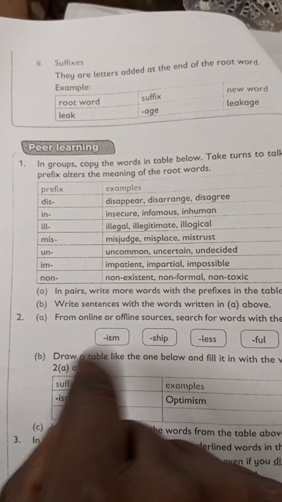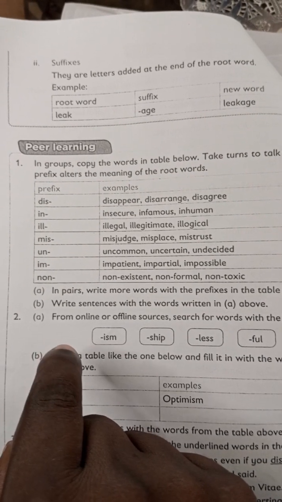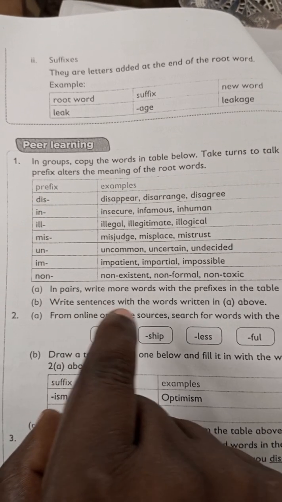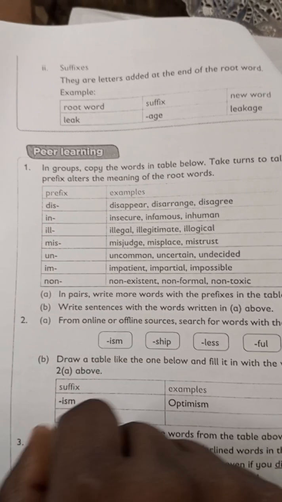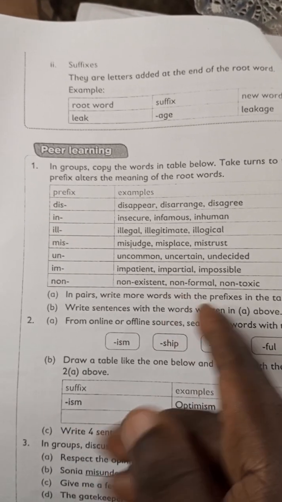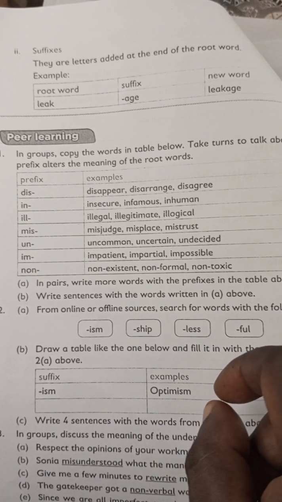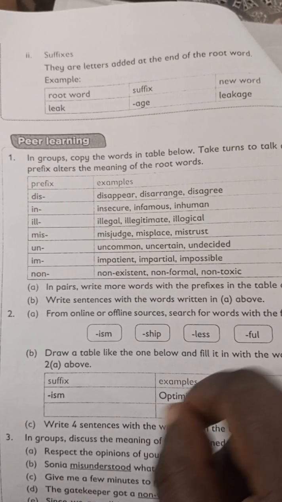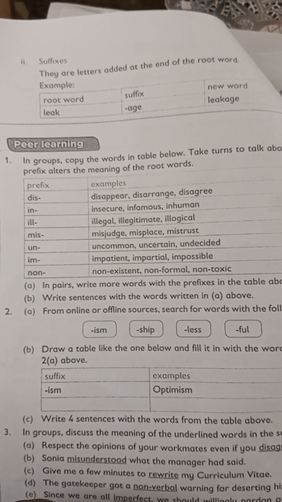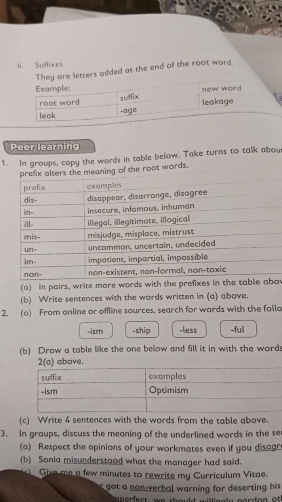These are suffixes. So like parallelism, internship, powerless, words like beautiful, among others. So it's the work of the learners to also find those words from the internet.